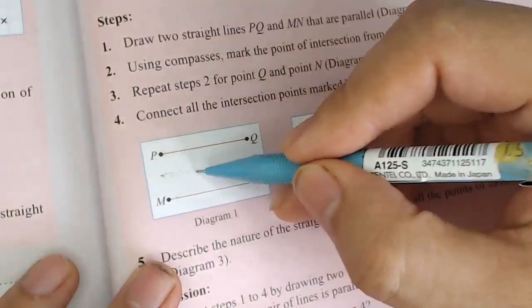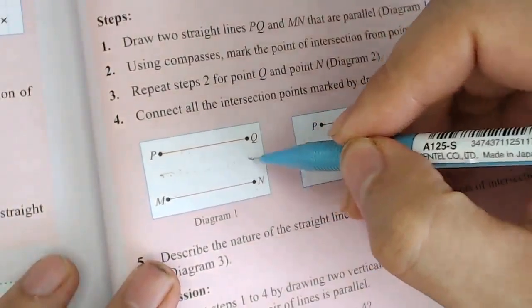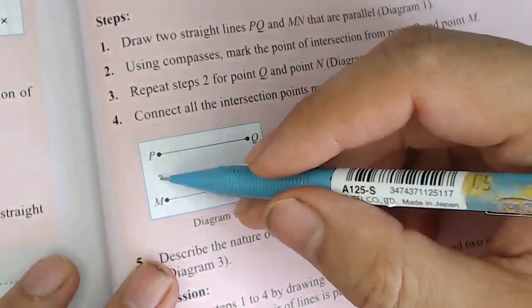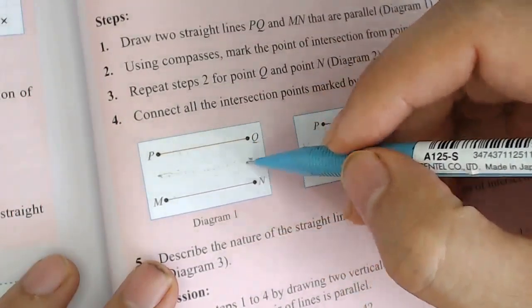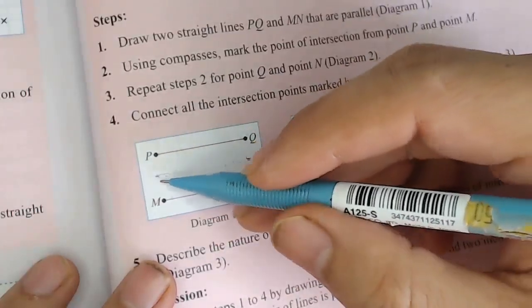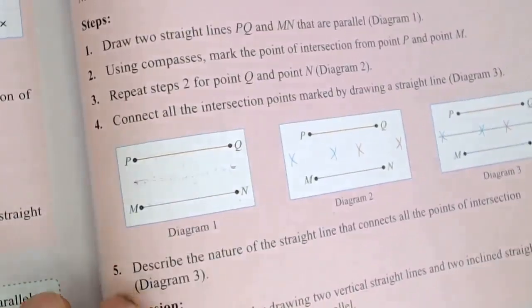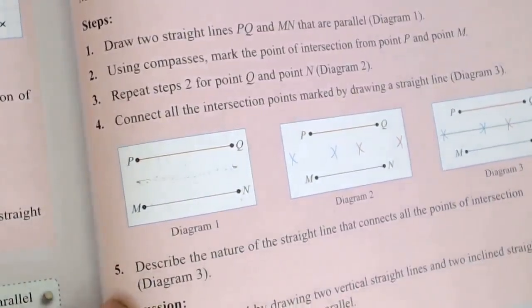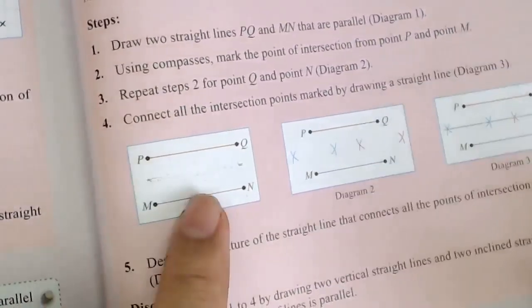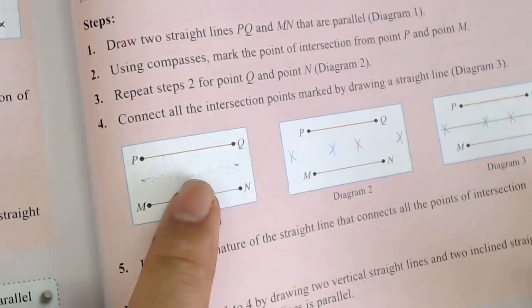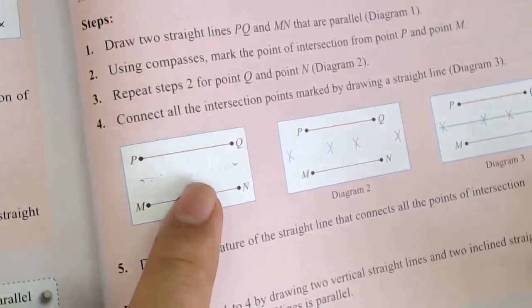And guess what? Of course, we will have so many points here, which then you construct a straight line passing through all the points here, and that is the locus that we need to find. Oh yeah, so you know what?